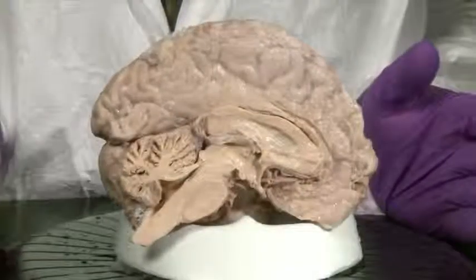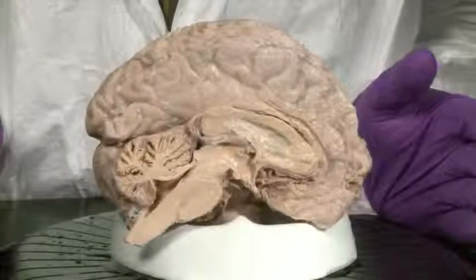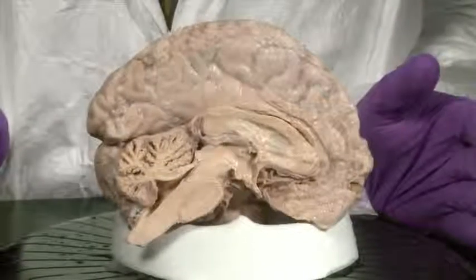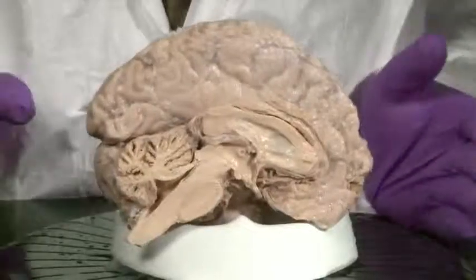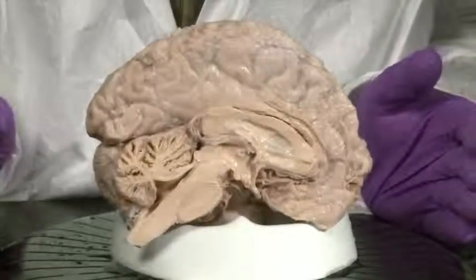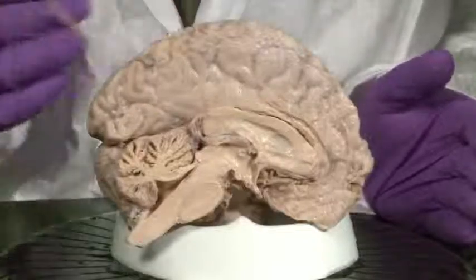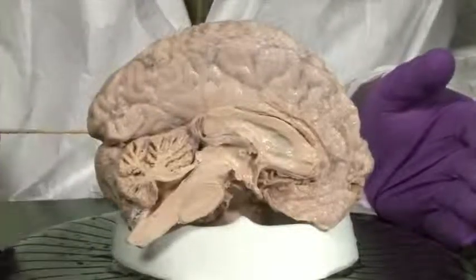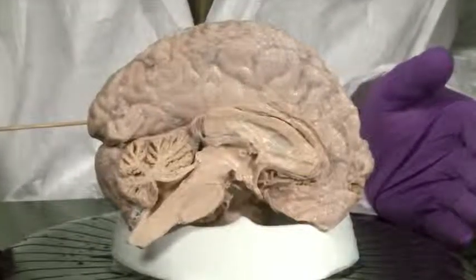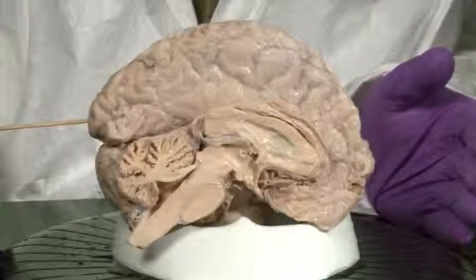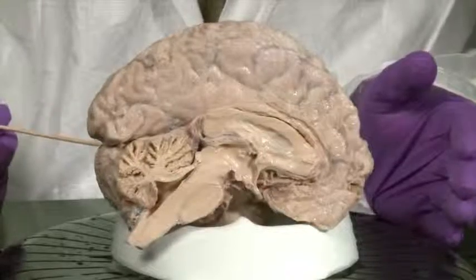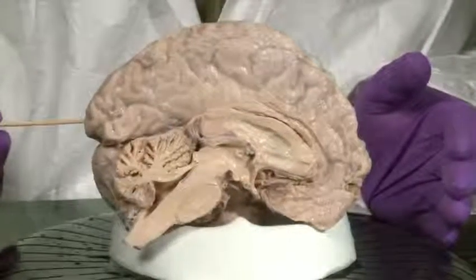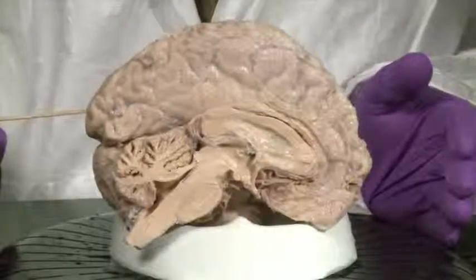What we have in front of us is a hemisphere that has been sectioned in the mid-sagittal plane. And the purpose of this lesson is to focus on the spaces within the brain. You'll recall that all of this beautiful brain formed from the walls of a tube. And the lumen of that tube is still present in the adult form of the brain. It's what we call the ventricular system. And it's in the ventricles that cerebral spinal fluid is produced.